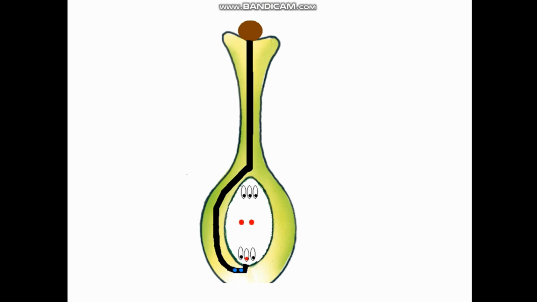Then these two male gametes, these are male gametes, that means both are haploid. One of the male gametes fuses with and fertilizes the egg cell. So the egg cell, which was haploid, and the male gamete, which is also haploid in nature, fuse with each other and produce a zygote, which will be diploid in nature.